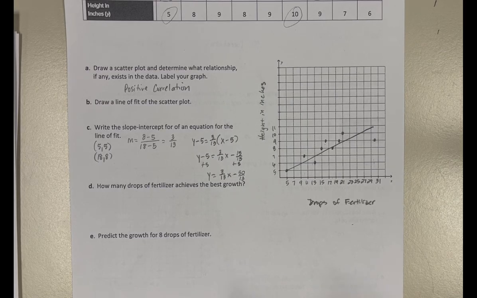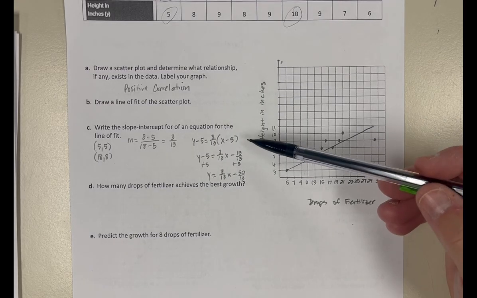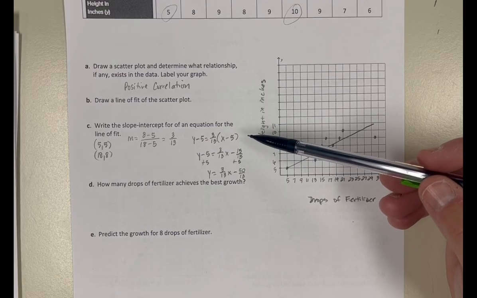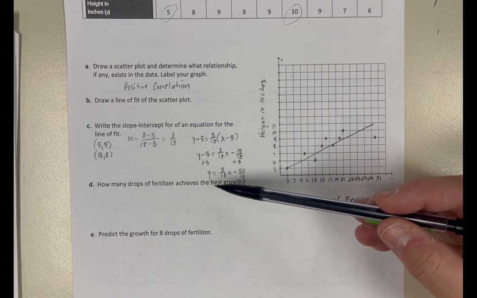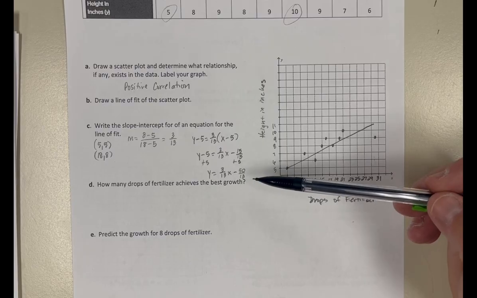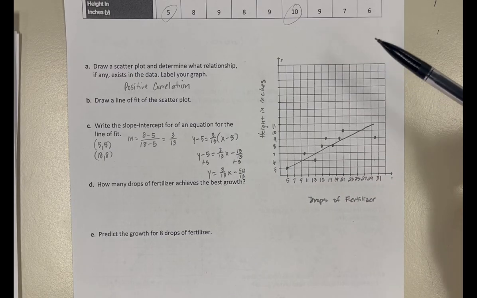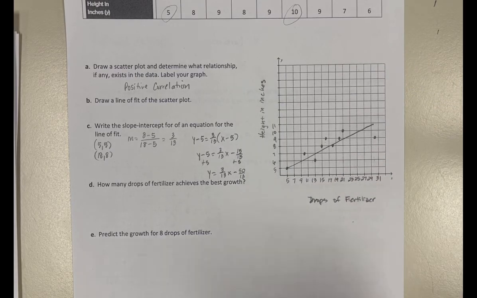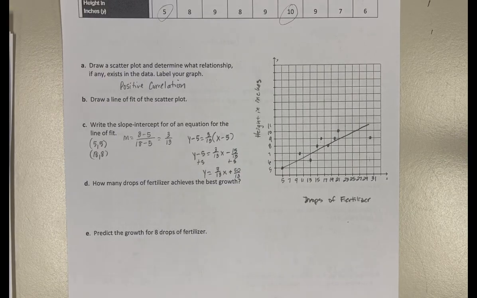So regardless, I used point slope form this time. You could have used slope intercept form, but you should have still gotten to y equals 3/13 x minus 50/13. Sorry, it is a positive 50/13.